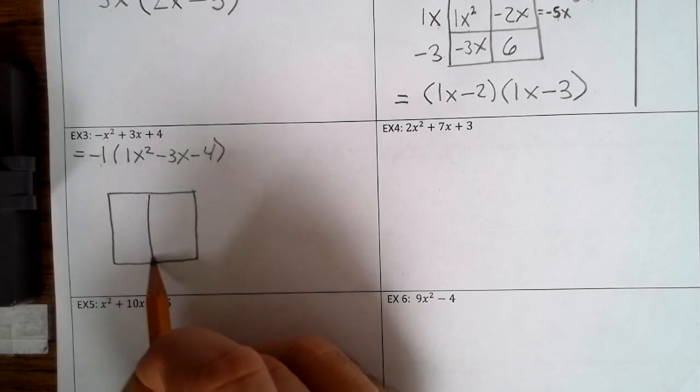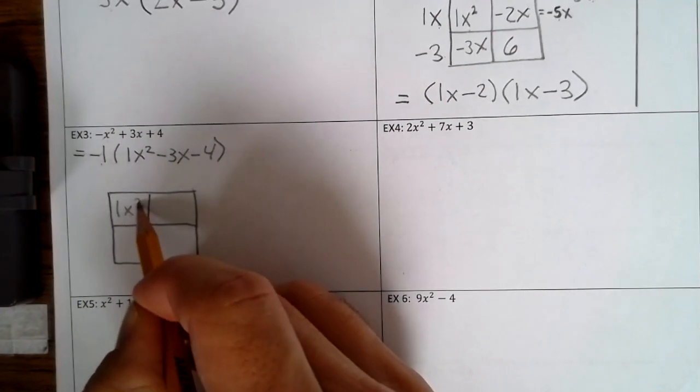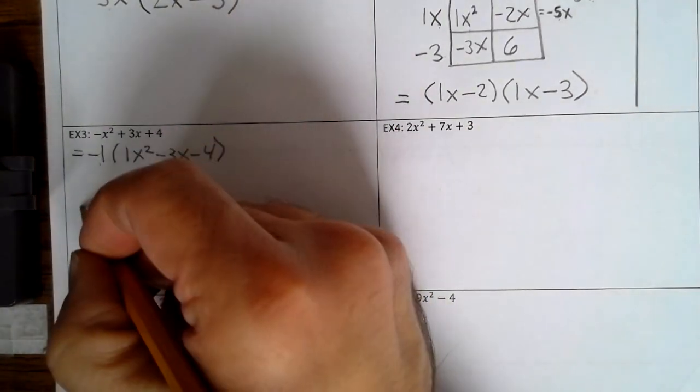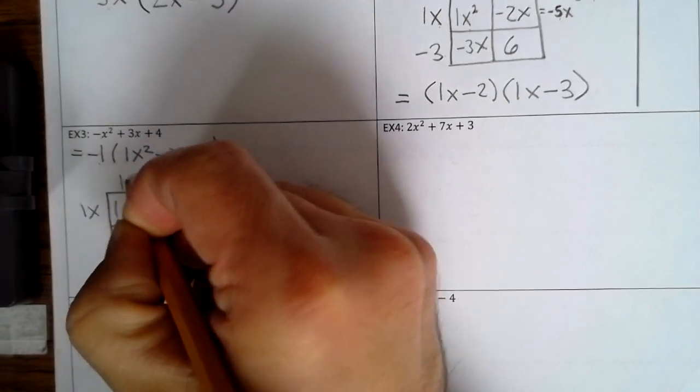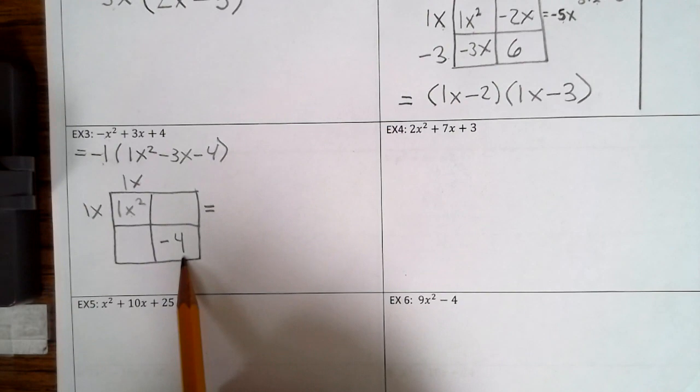First term is 1x squared. Last term is negative 4. Now, this part is easy. This part's going to be 1x, 1x. Now, we need to multiply to get negative 4 and combine to be 3x.